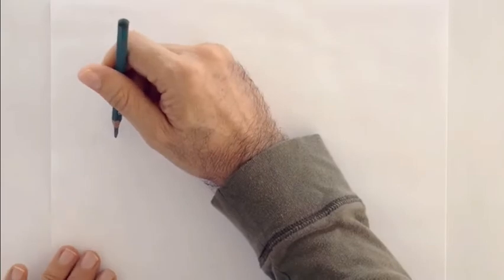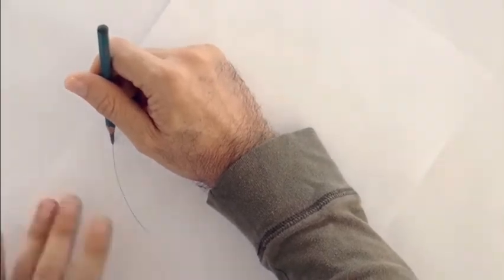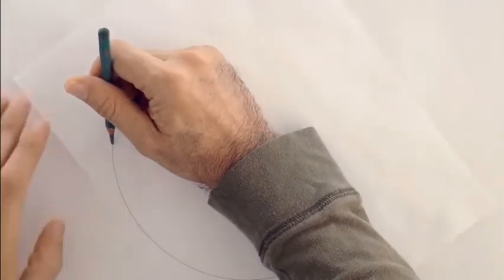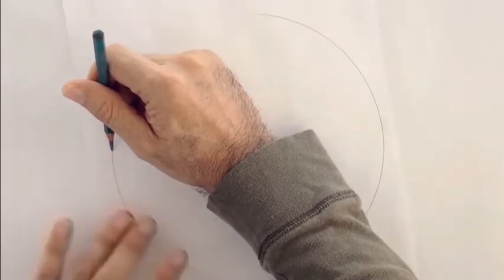And for a bigger one, use this bone of the wrist. Put it down firmly, but not with a lot of pressure, because otherwise it is hard to turn the paper. The whole hand and the wrist are locked, not moving. And apply a constant pressure with the pencil.